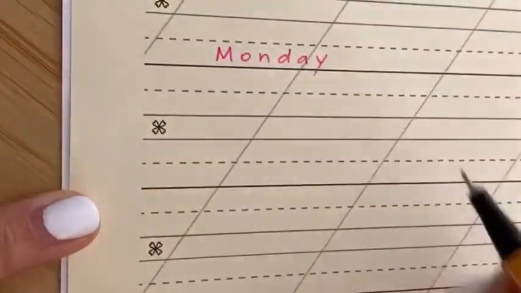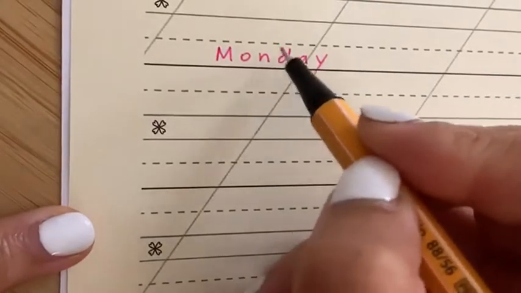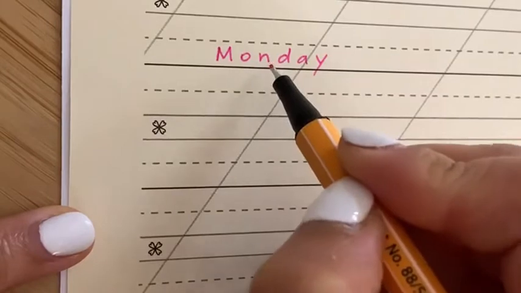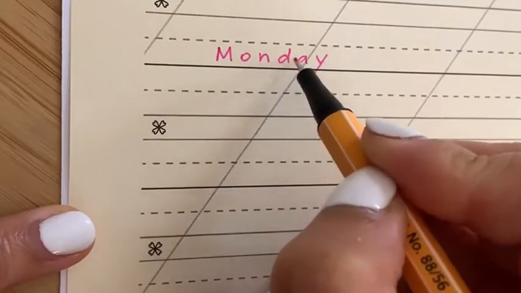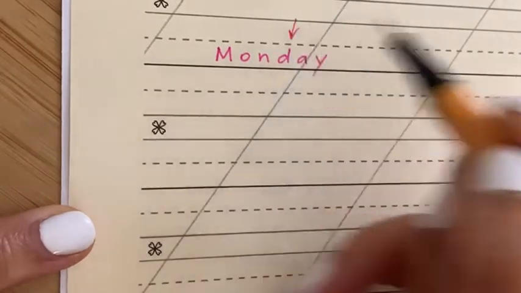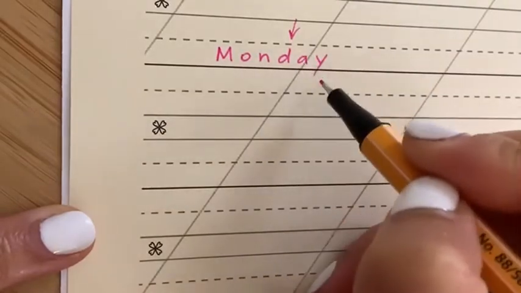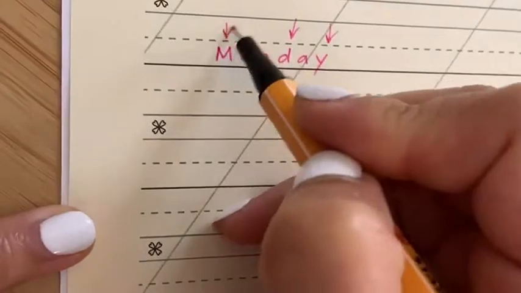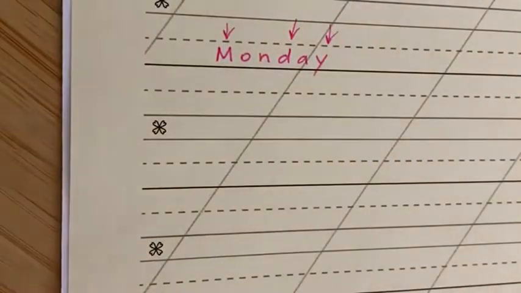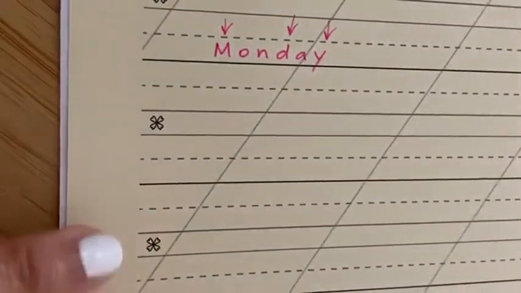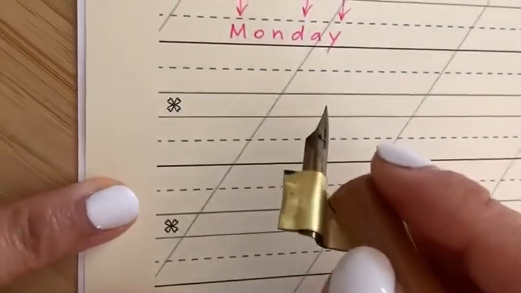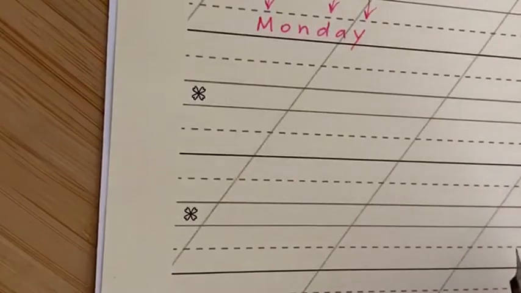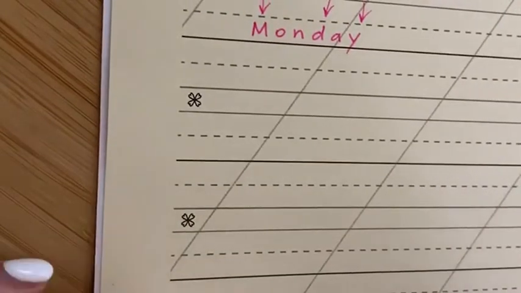M, well, capital we can do tons of flourishing. O, it's on the X height, so you don't want to touch it so much. N as well. D has an ascender stroke, and Y also has a descender stroke. So these are the alphabet that you can start adding the flourishing. Now I'm using a less is more approach. I'm not going super crazy with all the flourishing because it's a lot more manageable.